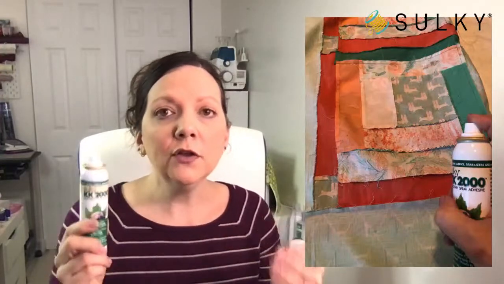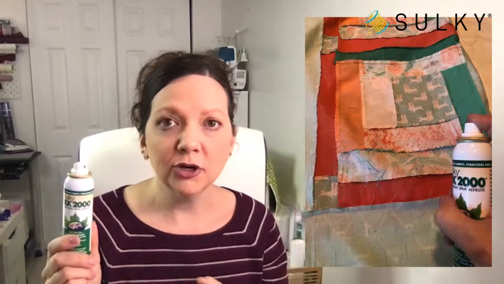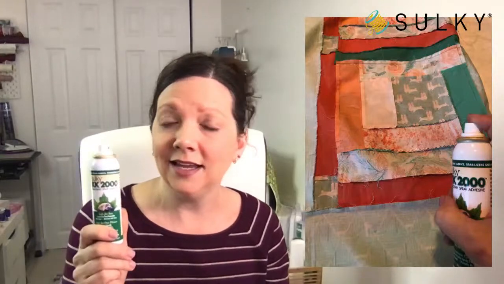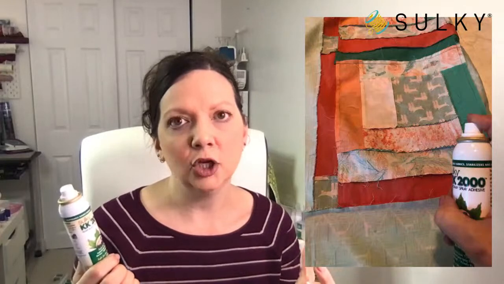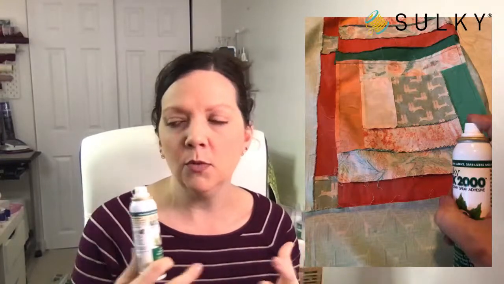I always add a few pins, even if I have spray basted a quilt, because our trusty Sulky KK2000 is air soluble. So over the course of about 36 to 48 hours, this is going to start dissipating into the air. And if it takes you longer than that to complete your quilting, you will find that you're losing some of your stickiness that you really need to keep your quilt layers together. We don't want any shifting. We don't want that to happen. So putting a couple of extra pins is really going to save you there.